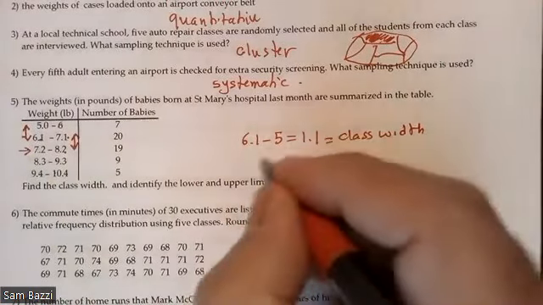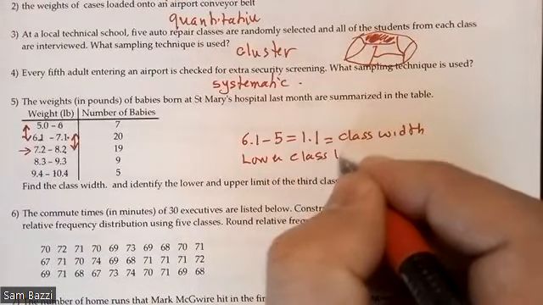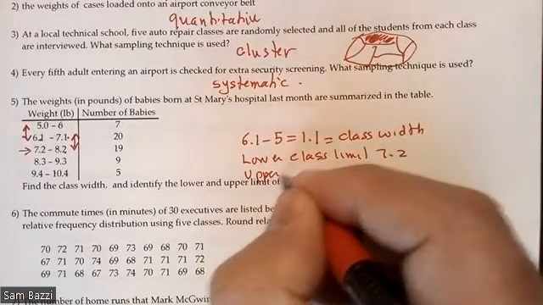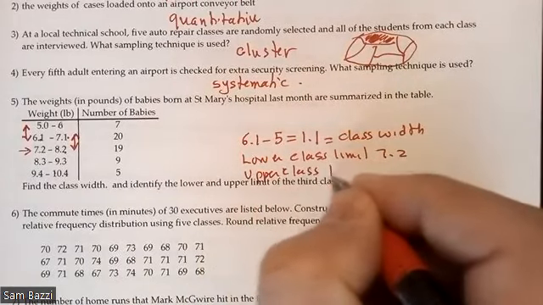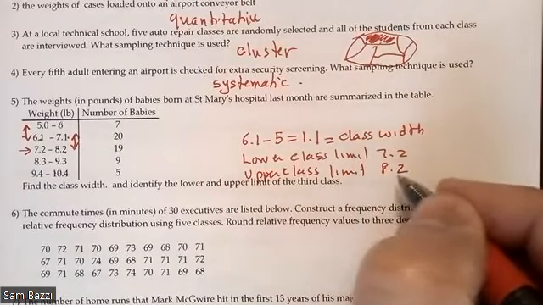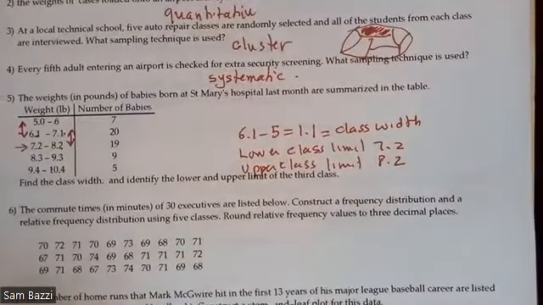So the lower class limit will be 7.2. And the upper class limit will be the higher number, which is 8.2. So this is the frequency distribution table question.